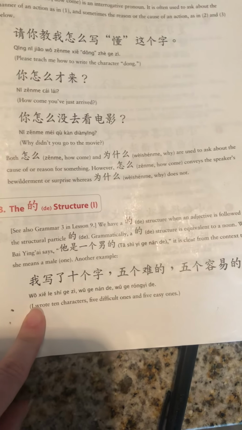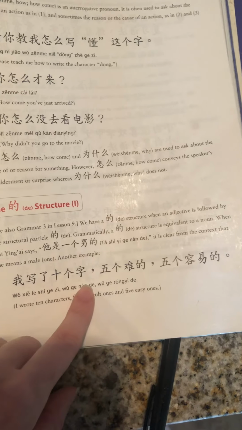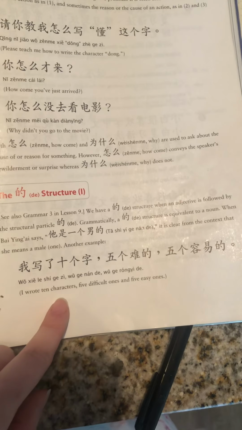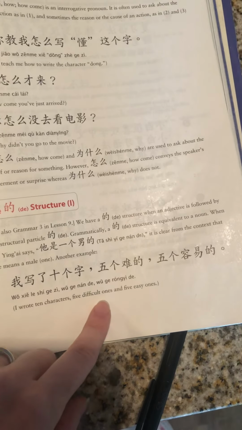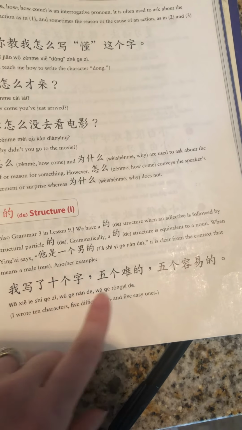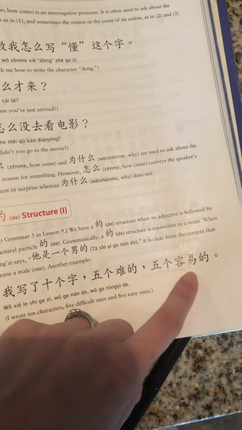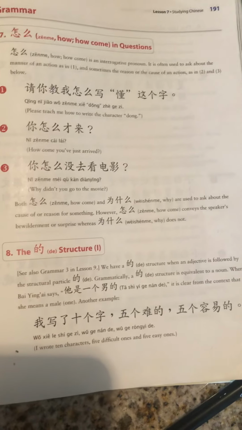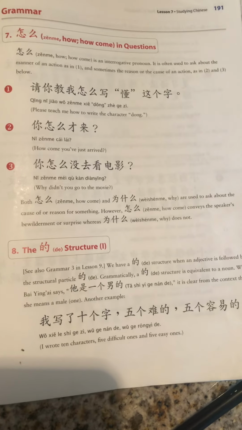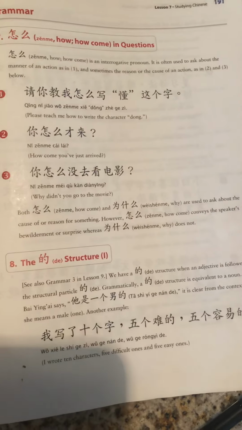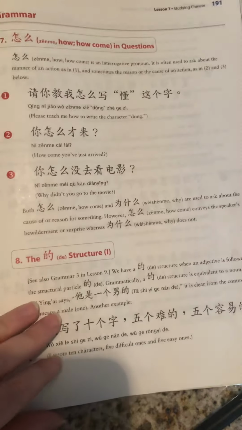So let's look at this example here below. 我写了10个字，5个难的，5个容易的. I wrote 10 characters, 5 difficult ones and 5 easy ones. So we understand that these characters, 难的 are difficult, or 容易的 they are easy. You guys have also learned that 的 is possessive. You can say 我的 mine, or 你的 yours. 我的手 my hand, 你的手 your hand. So this is just another way you can use 的.